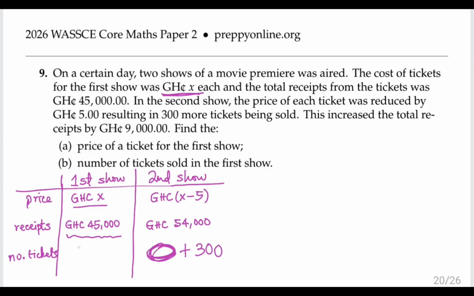We divide 45,000 by X. Now, in the second show, if the number of tickets went up, then it's just this quantity, 45,000 over X, plus 300. So we write that 45,000 over X plus 300.